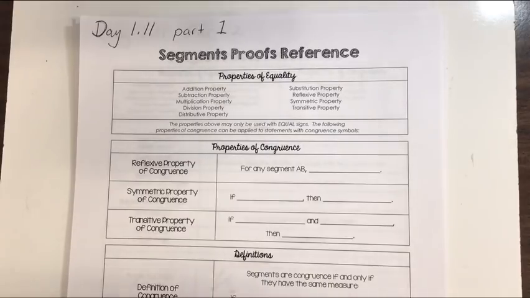We are going to split this into two parts, and we're going to see how we can use proofs and use some of these relationships with segments to write some proofs. And this is going to be a little bit different than the previous lesson. When we get to part 2, we're going to be talking about angles. But in this first part, we want to go over some information about segment proofs.